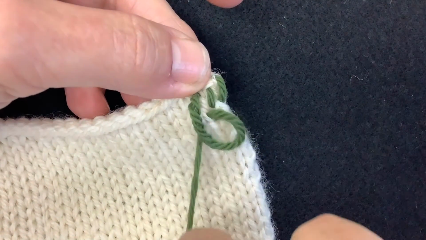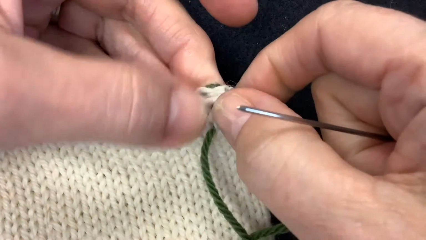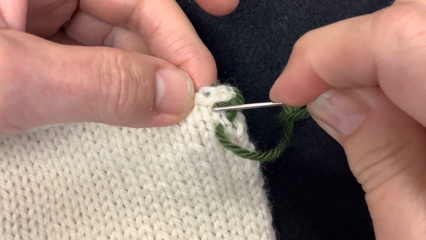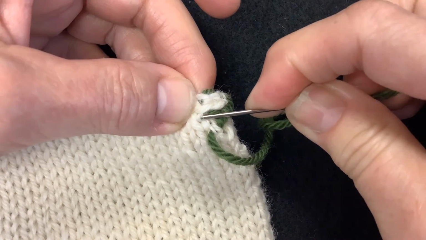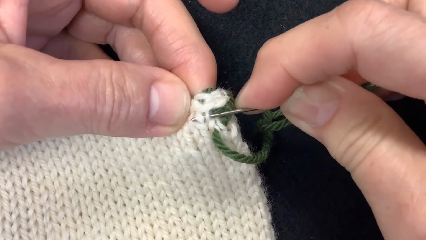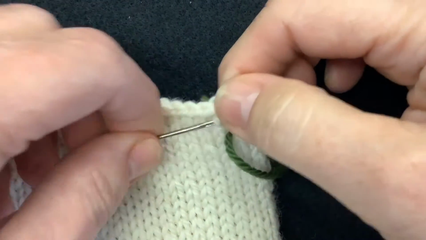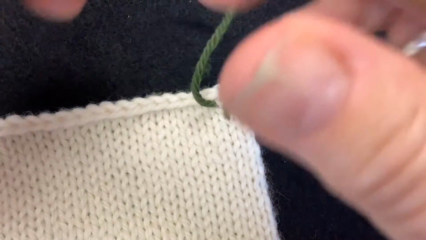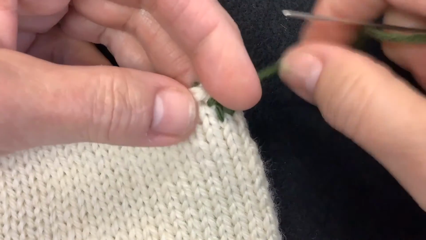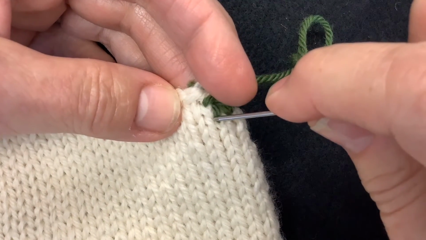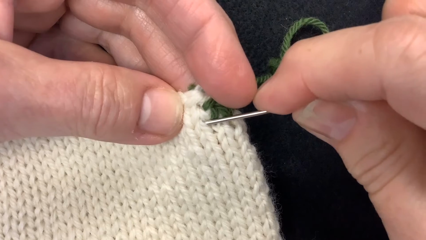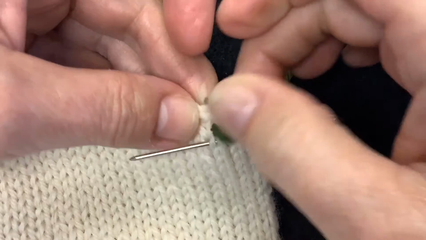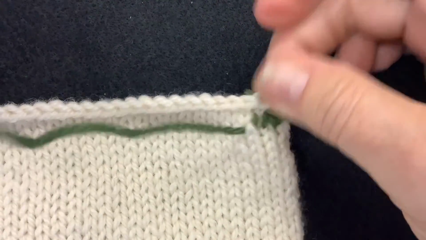Next, I'll be following the right leg of the next stitch up to the row above. I'll carefully split the strands of the legs of that stitch. I'll follow the left leg of that stitch to complete the stitch, going down, and I'll split the next 2 strands to get to the next stitch.